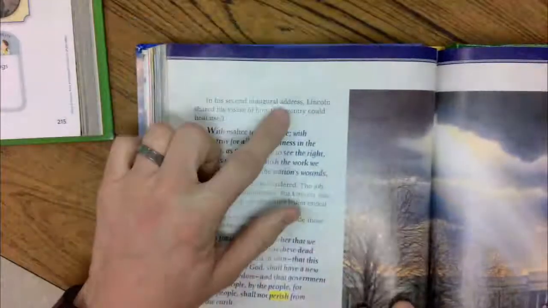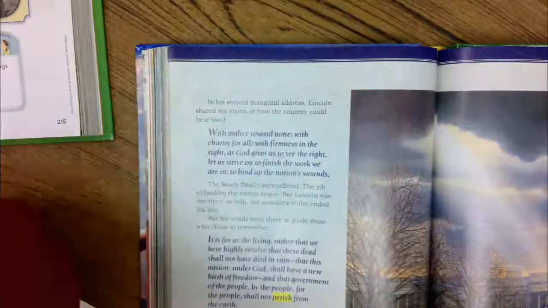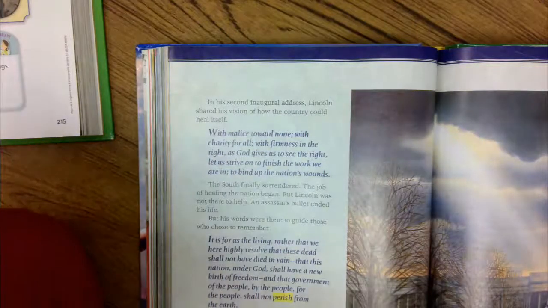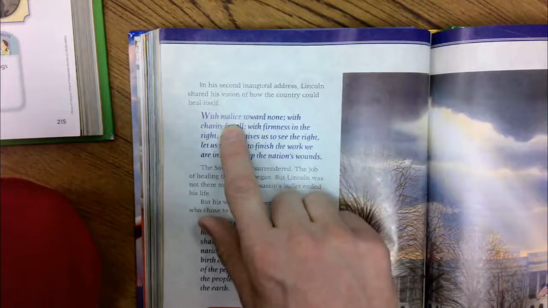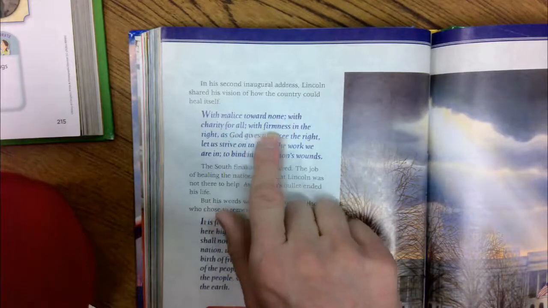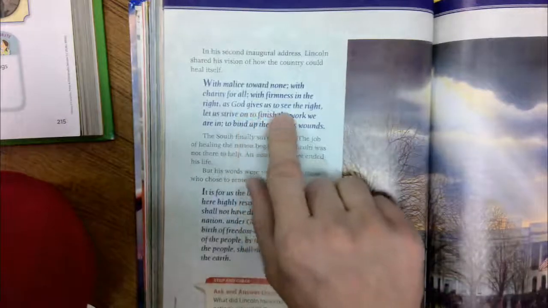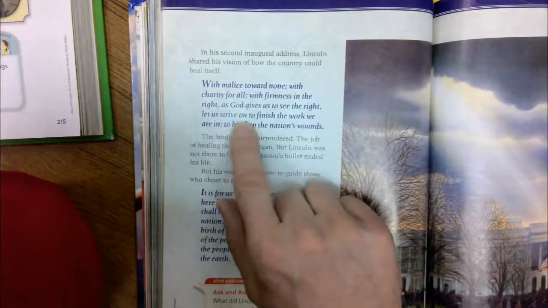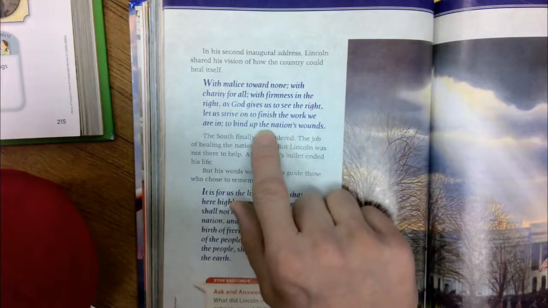In his second inaugural address, that means they elected him president again, Lincoln shared his vision of how the country could heal itself. With malice towards none, that means you can't be upset with anybody. With charity for all, that means be kind and loving to everybody. With firmness in the right, as God gives us to see the right, let us strive on to finish the work we are in, to bind up the nation's wounds.